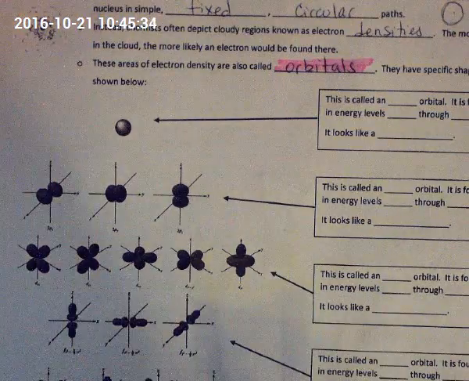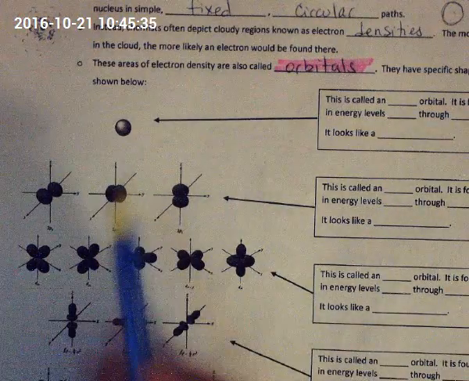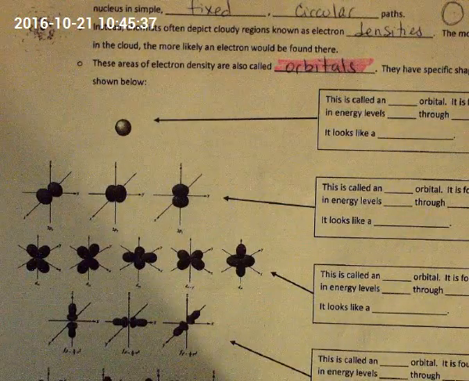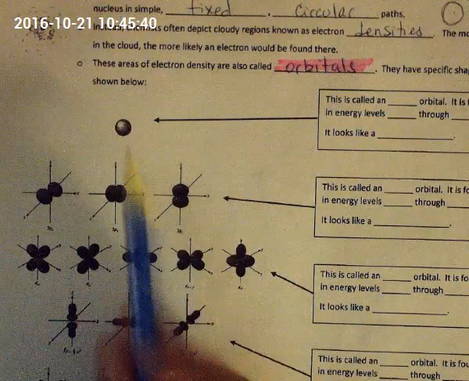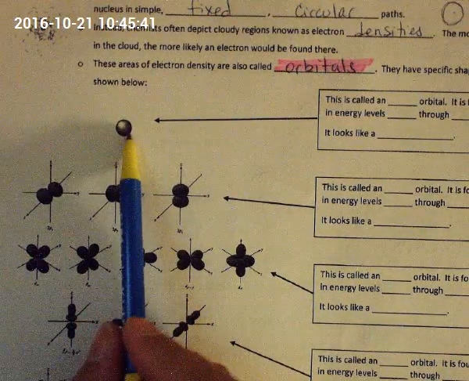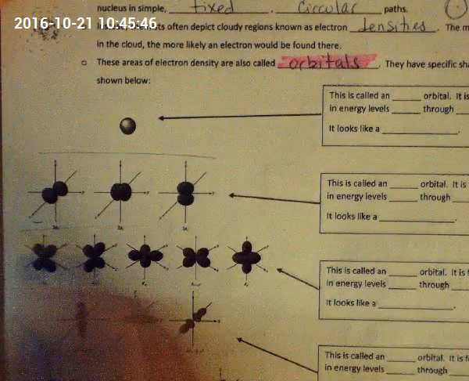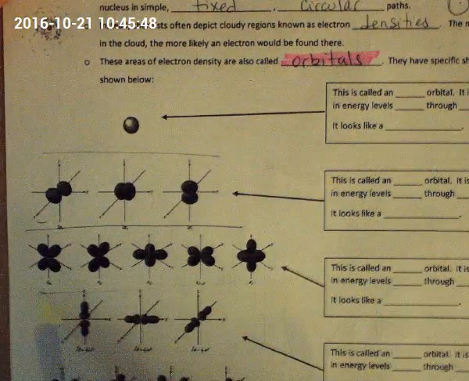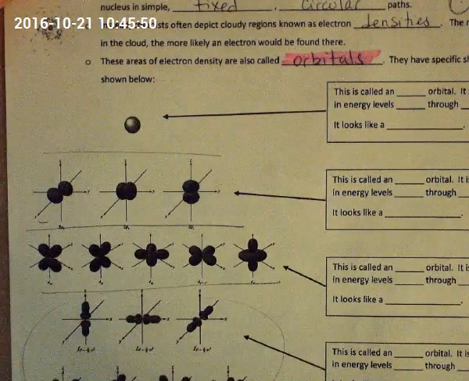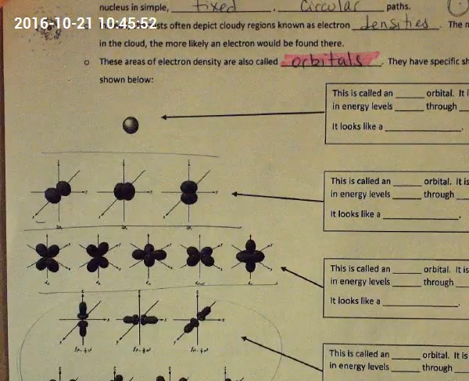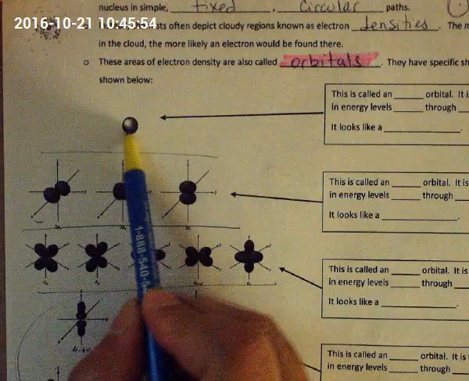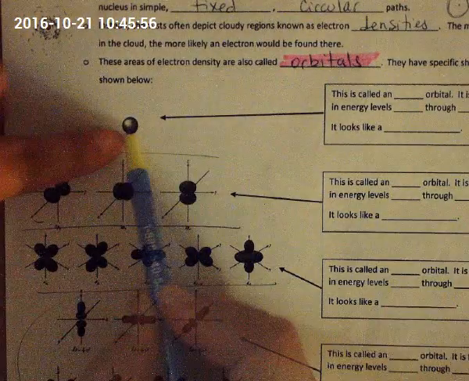It's unfortunate that this isn't in color. It would be nicer in color. This is one kind of orbital. This is another kind of orbital here. This is another kind of orbital. And then this down here is yet the 4th kind of orbital. This one here, you need to know, is called an s orbital.